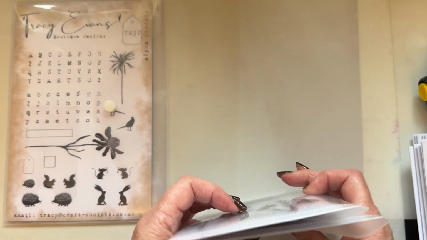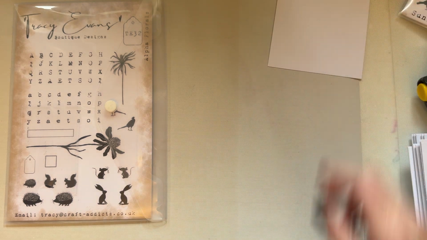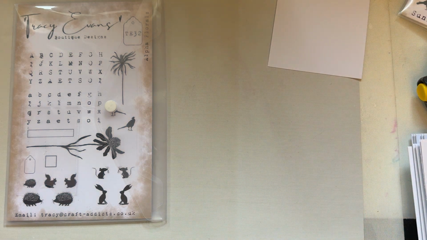So we're going to go through the A5 first. And of course, I haven't pulled a piece of card out. So let's just grab a little scrap of card, just so I've got that ready. So this stamp set is A5.